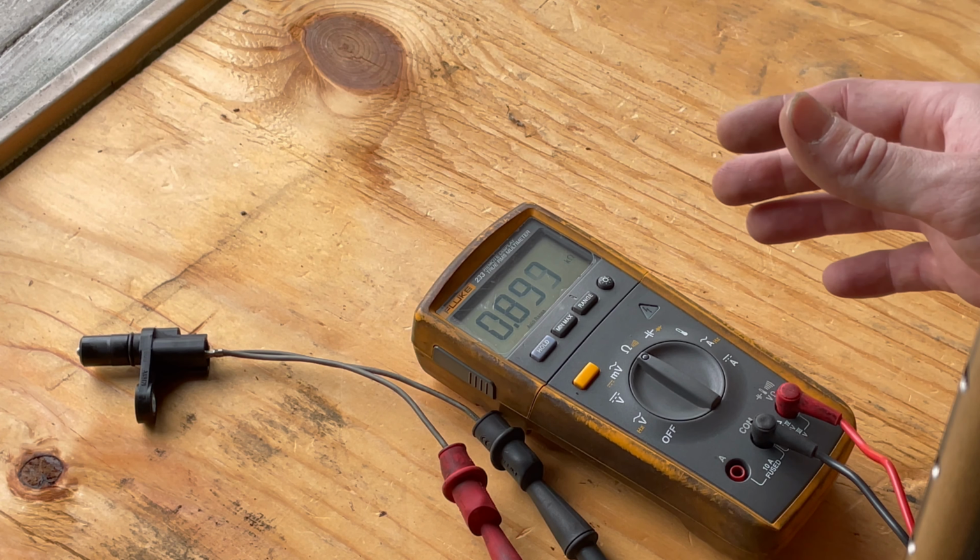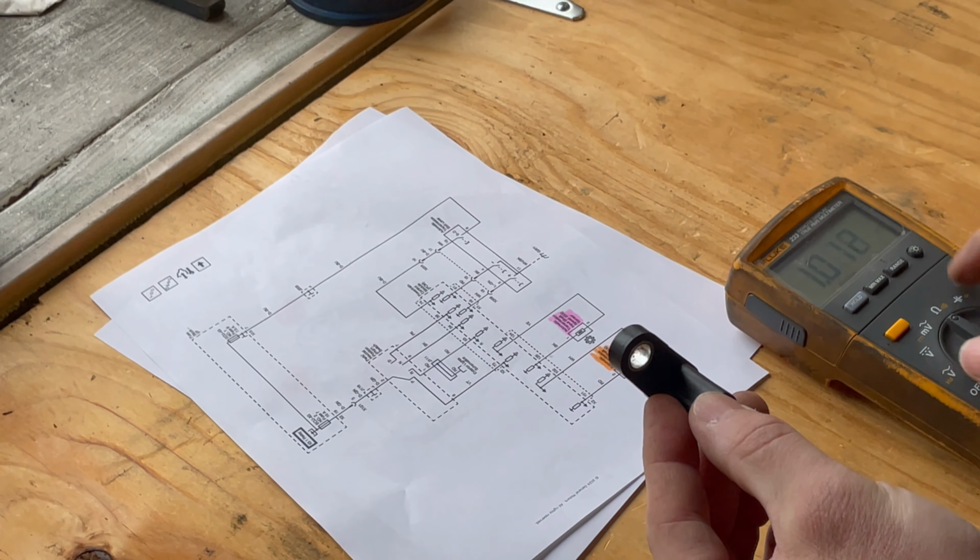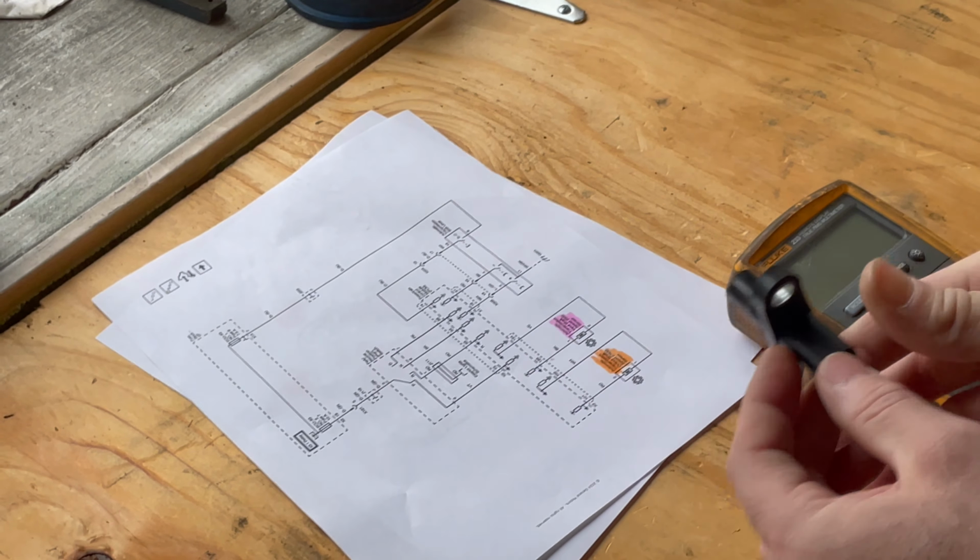So the new sensor is within specification, and our old sensor is way out of spec. So we didn't really need to break out any crazy special tools or lab scopes or anything to diagnose this one. We just had a logical process and decided the easiest way to go about this is old school: pull it out and test it on the bench.